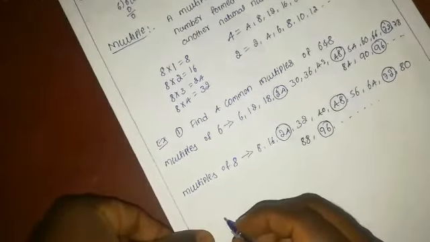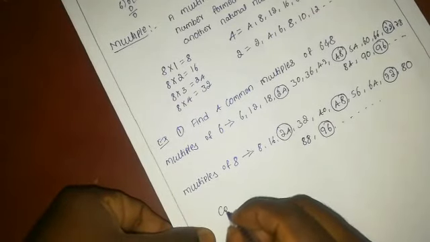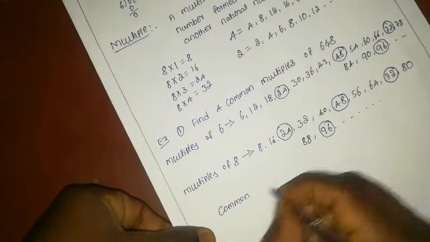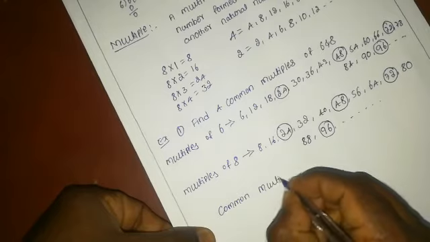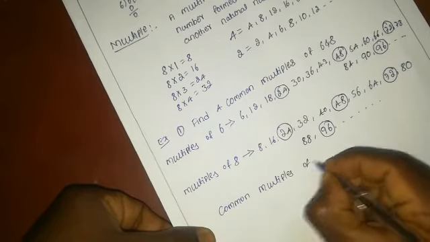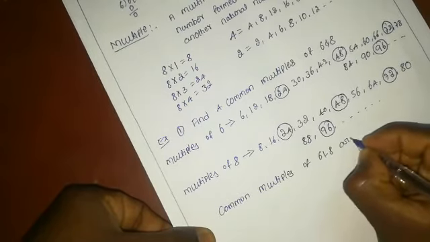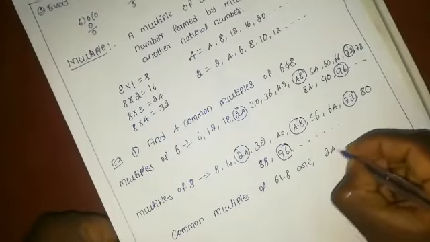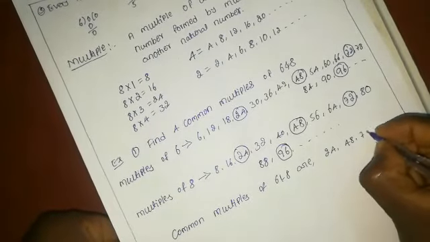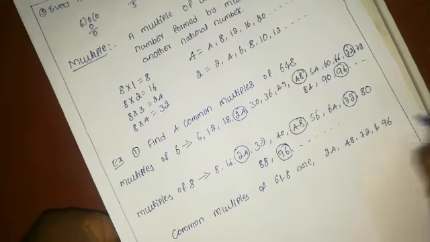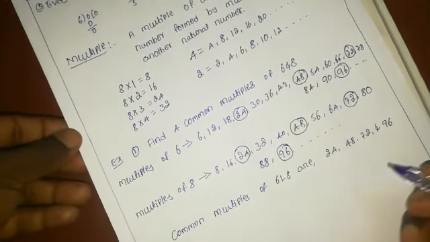Now which are the 4 common multiples? The common multiples of 6 and 8 are 24, 48, 72 and 96. These are all the common multiples of 6 and 8.